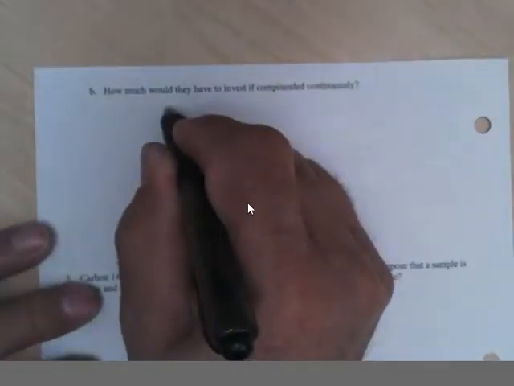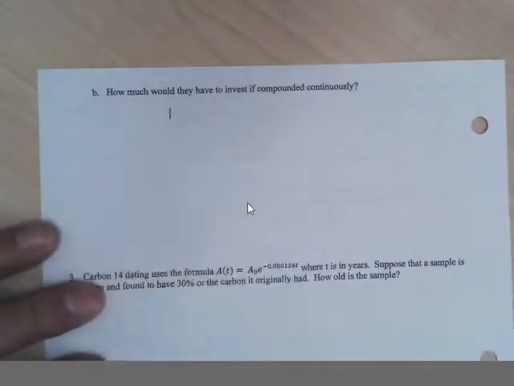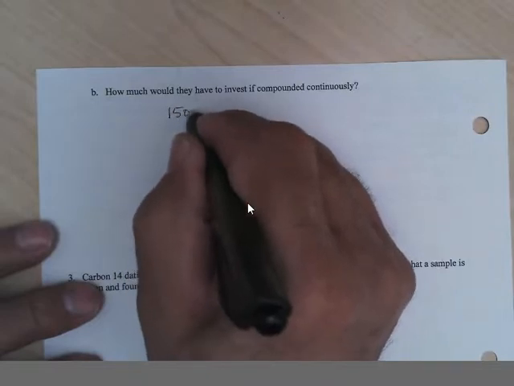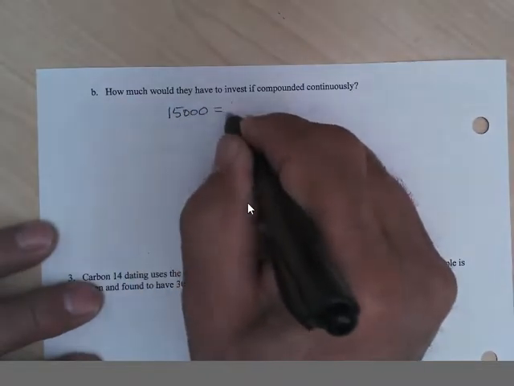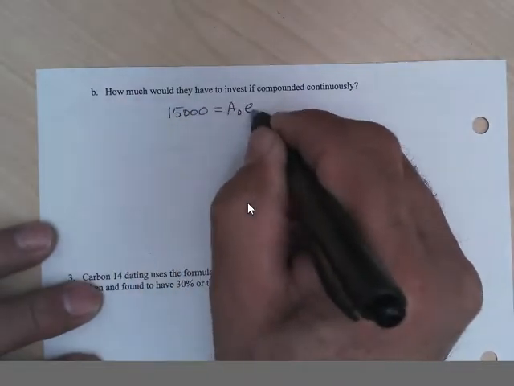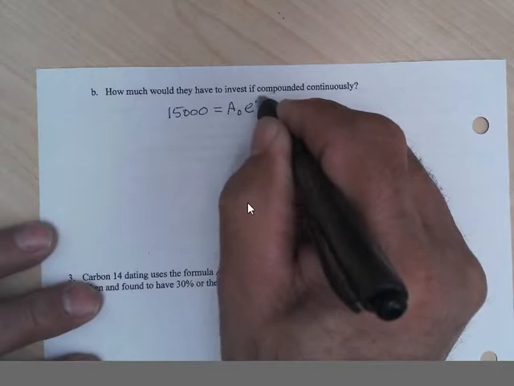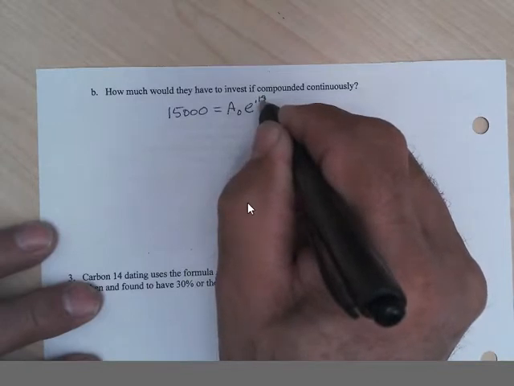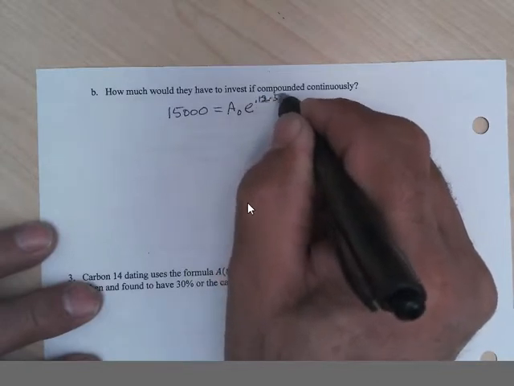What if it was compounded continuously? Well, then we want to end with 15,000 equals the starting amount, e to the interest rate, 12%, for 5 years.